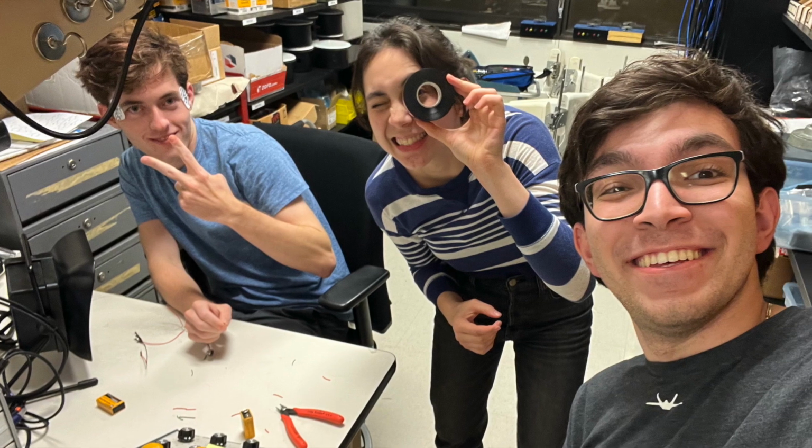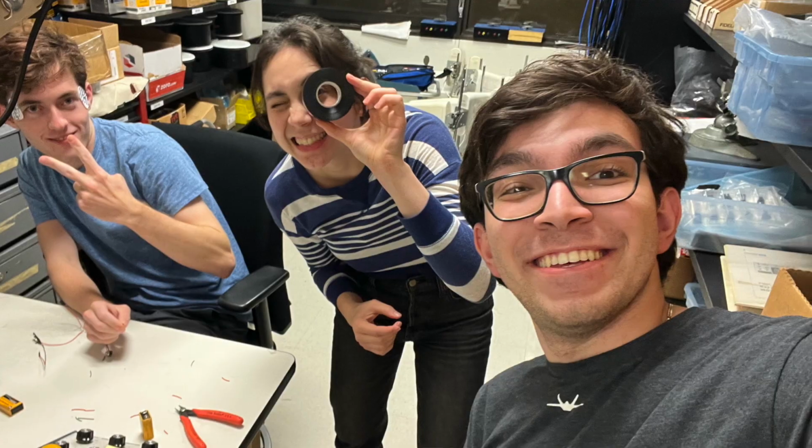I major in BME, Gabby majors in EE, and Michael majors in CS. This project would not have been possible if all three of us were not working together. Now let's talk about how each part of the design works, starting with the eye tracker.